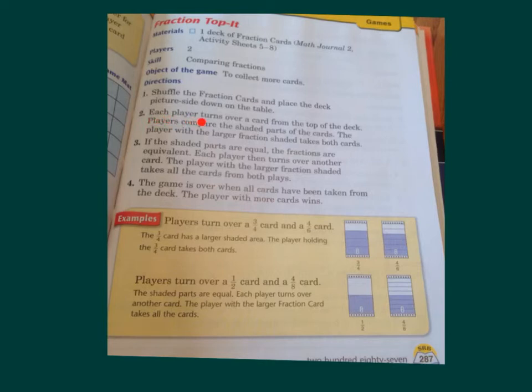Number 2, each player turns over a card from the top of the deck. The player compares the shaded part of the card. The player with the larger shaded portion takes both cards. If the shaded parts are equal, the fractions are equivalent. Each player then turns over another card. The player with the larger fraction takes all the cards from both players. This game is kind of like the game War.